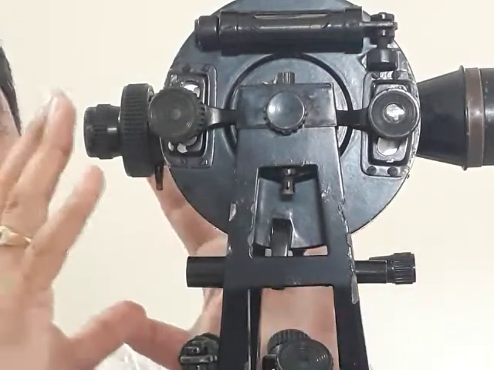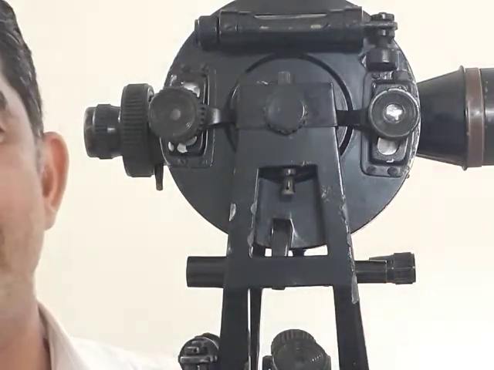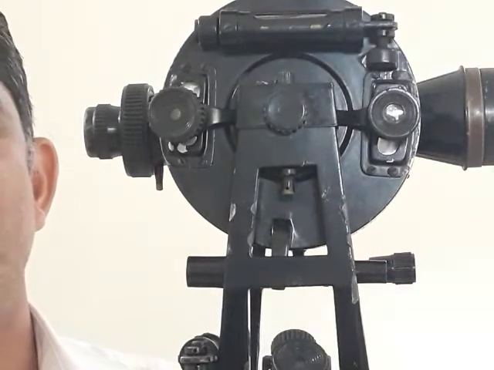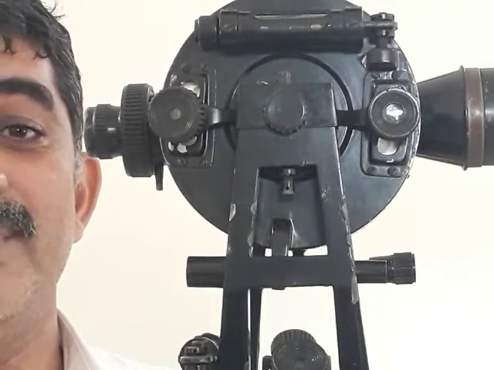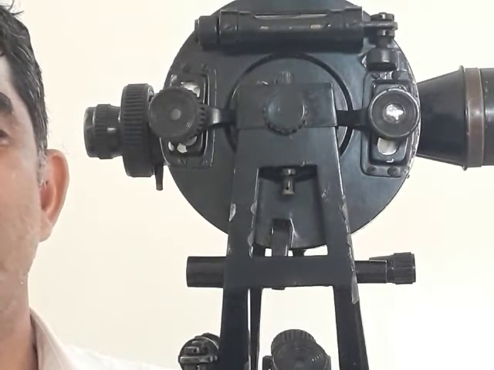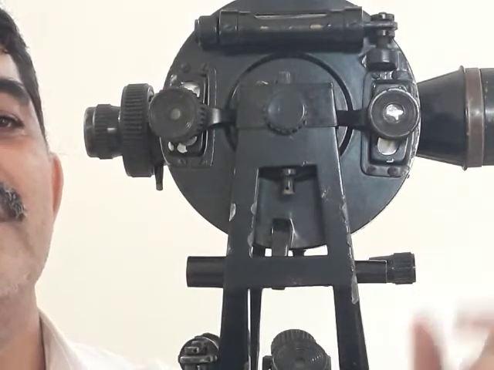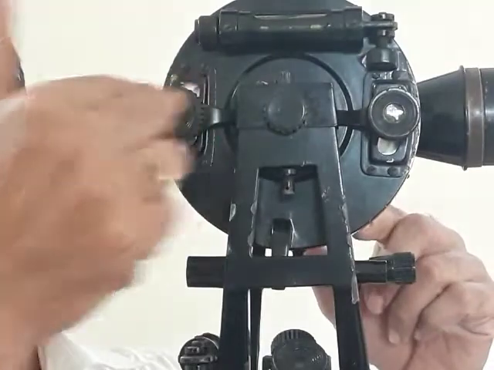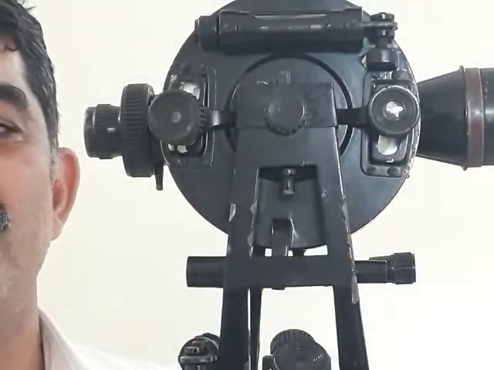Then you can use this instrument as a dumpy level to take the staff reading. You can do leveling also. This is one advantage of the theodolite. But dumpy level you can't use as a theodolite. But theodolite can be used as dumpy level also. How? By keeping telescope exactly horizontal, C and D vernier reading 0, 0.